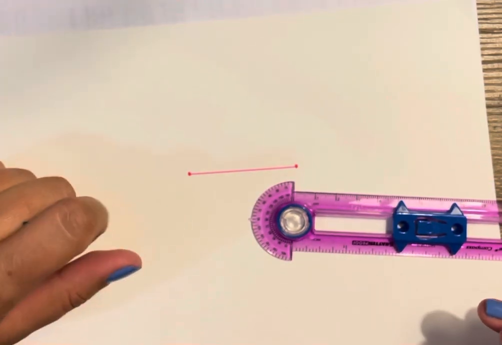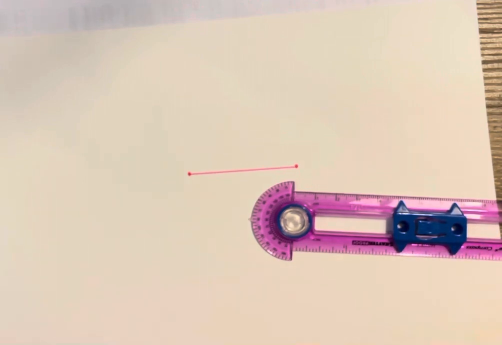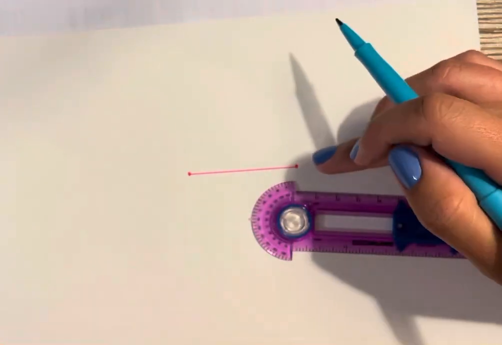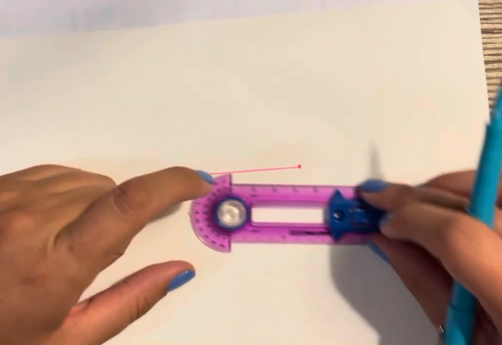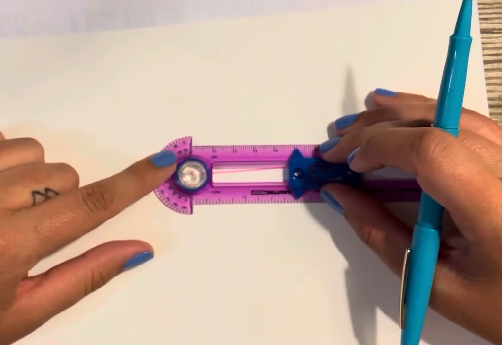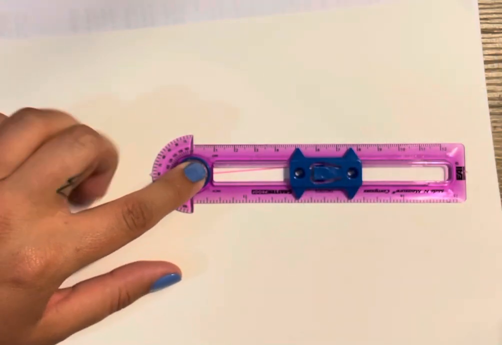So I'm going to start on the left side. Because I'm right-handed, a lot of my videos unfortunately will be a little easier for right-handed people. So left-handed people, you may want to start over here and kind of go backwards of what I do. Because I'm right-handed, I'm going to hold the center of the geo tool on this point. I'm going to hold that with my left finger.